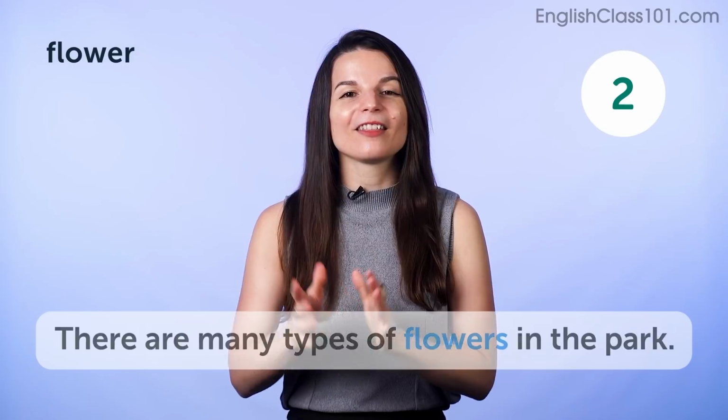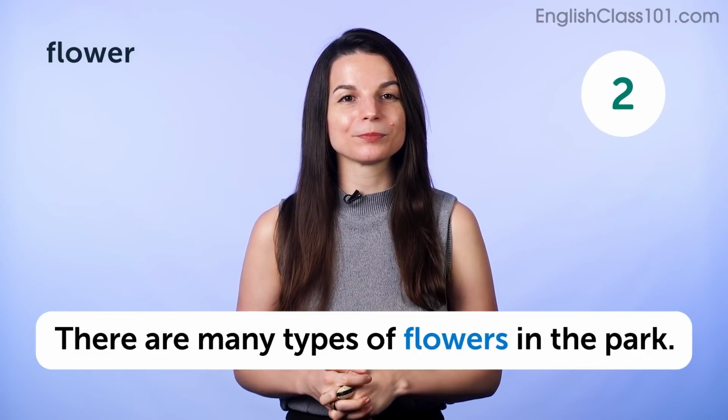Flower. A flower is a plant that has a generally very colorful and often good-smelling part. Many people like to pick flowers and give them as gifts to others. There are many types of flowers in the park.